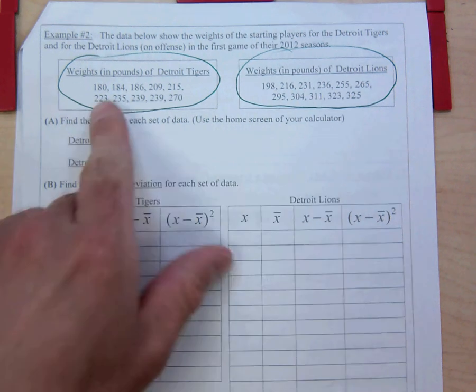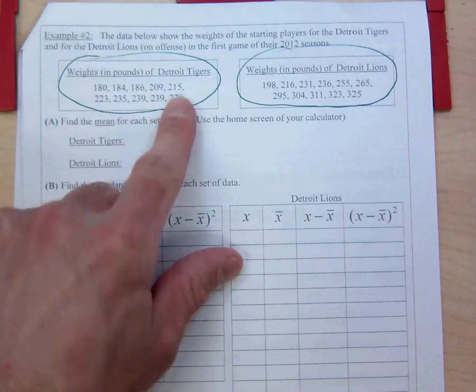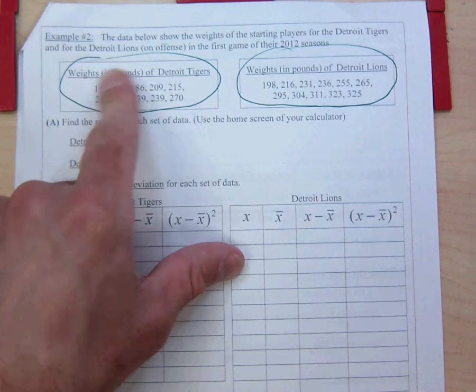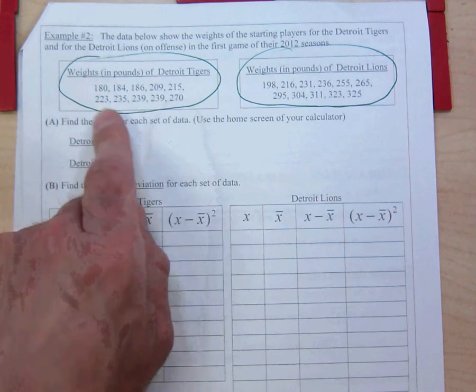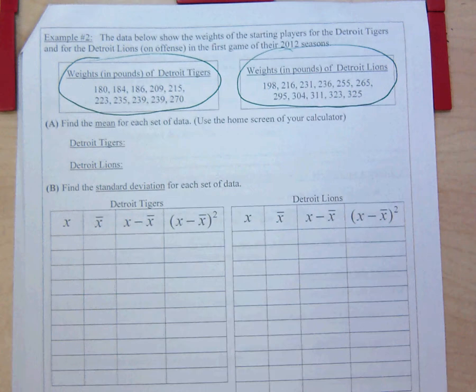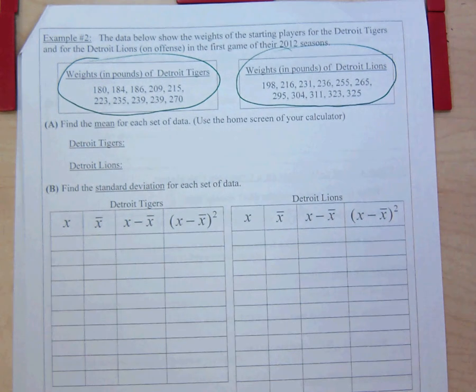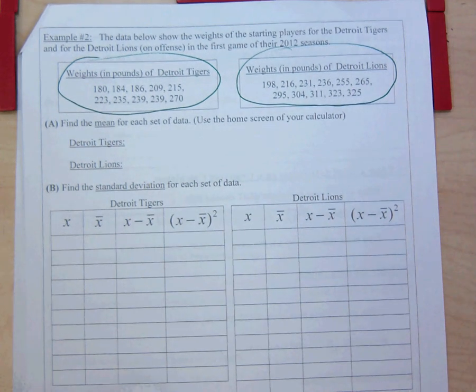So if you add all these up, what are you going to divide by after you add them up? You're going to divide by what? How many players are there? 10. Okay. Joe, you okay? You already done with the Lions average? Okay.